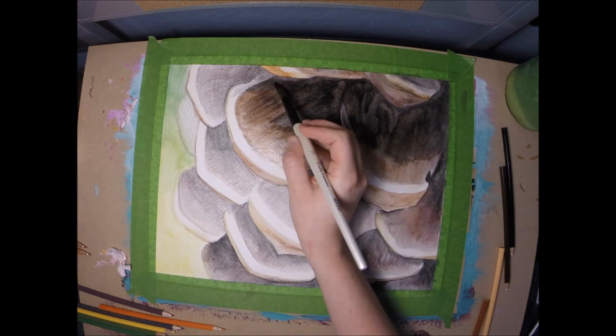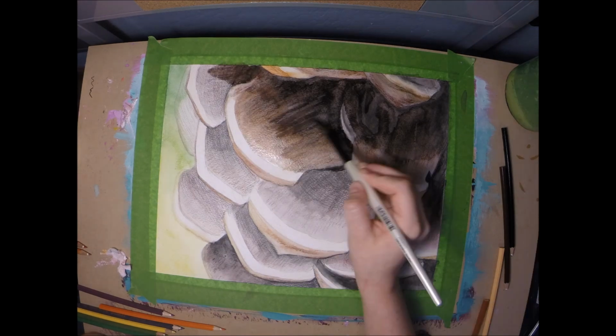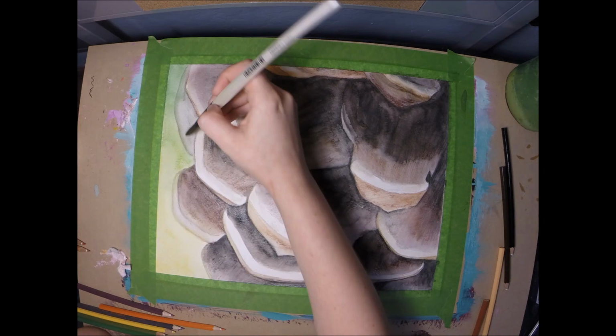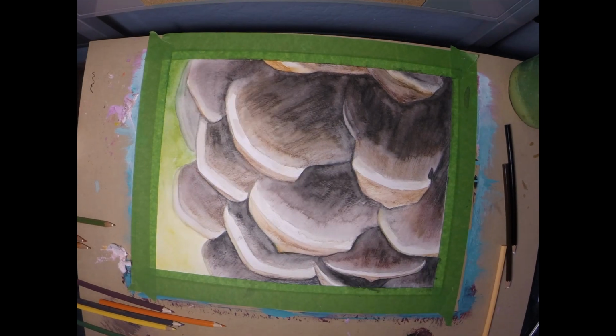Now it's your turn to go ahead and do those exercises and then search for some photographs or take your own photographs of your still life arrangement. And go ahead and get started.